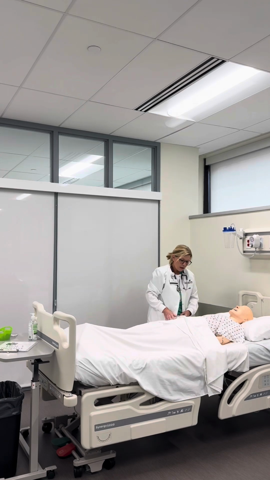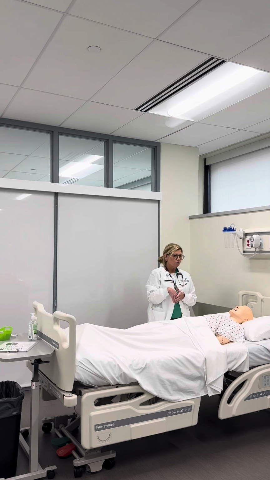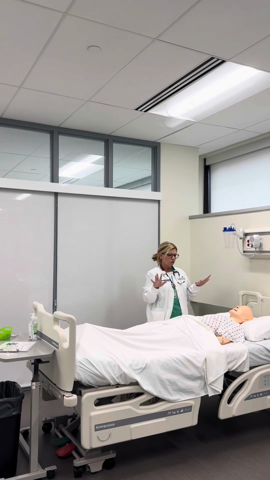So today I need to do an abdominal assessment on you, and then I also need to give you your medication through your G-tube. So do you have any questions before we start? No? Okay. So first I would get my vital signs, and I want to check the temperature, the pulse, the respirations, and the blood pressure. I want to ask my patient if they're having any pain. Are you having any pain today?